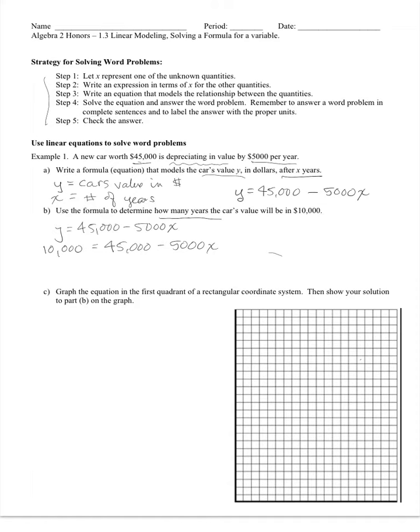So how do we solve for x? Subtract 45,000 from both sides. That's going to give us negative 35,000 equals negative 5,000x. We're still solving for x, so we're going to divide both sides by negative 5,000. And we're going to get x to equal 7.